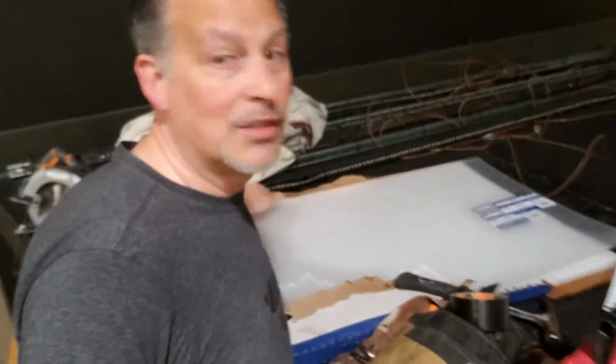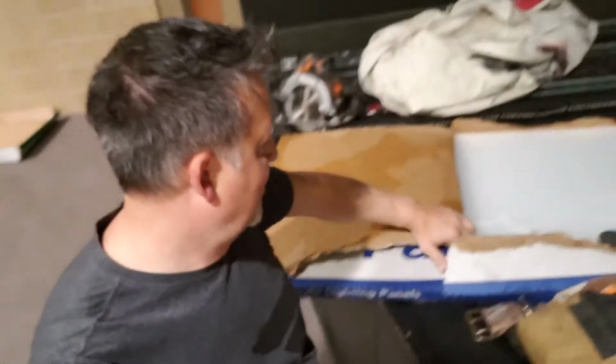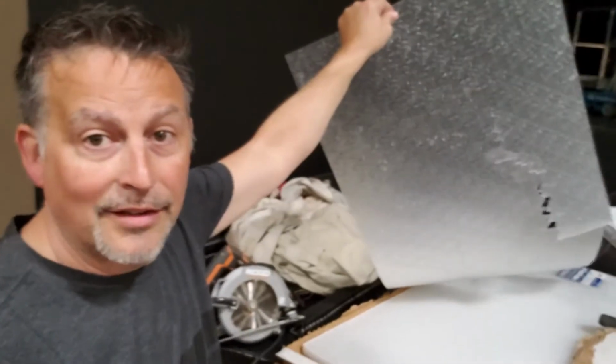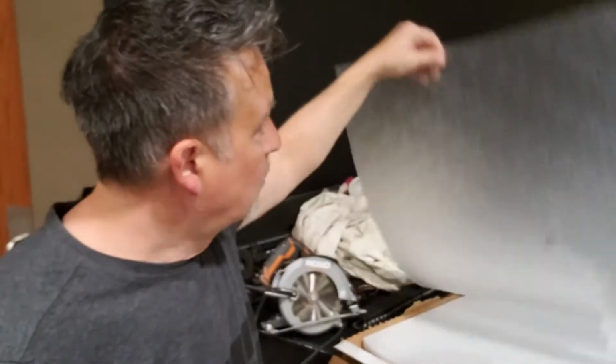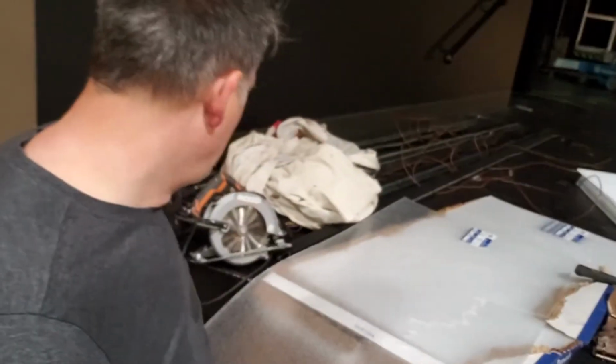They break really easy. See, I just broke that one. Of course I did. This ought to be fun to try to figure out how it's going to work. This one's called cracked ice, and as you can see, it's cracked. So it'll be something I've got to figure out, how I can hang it, because it cracks so easy.